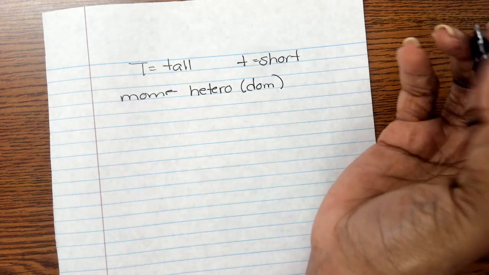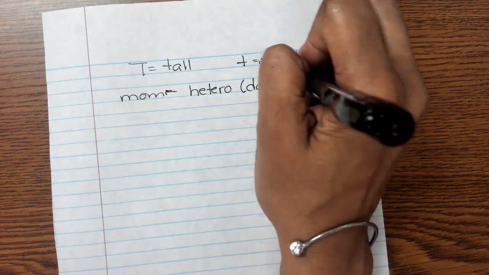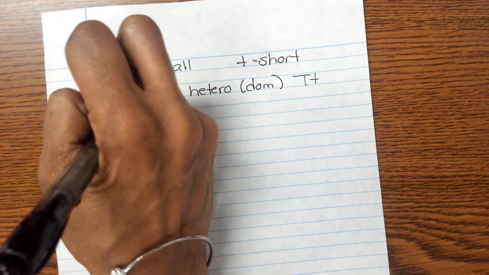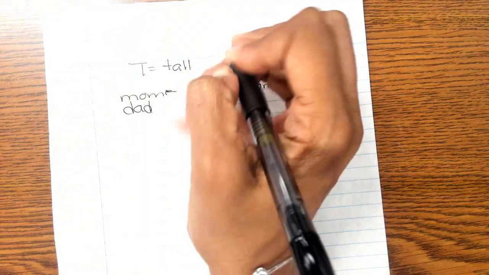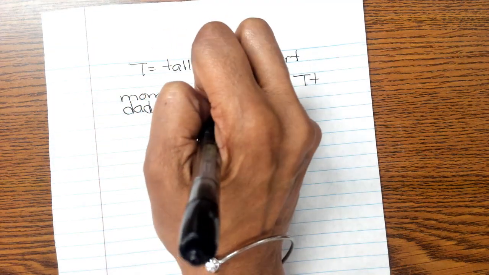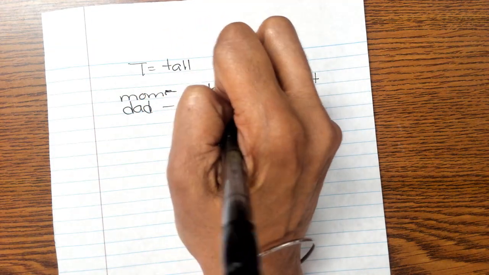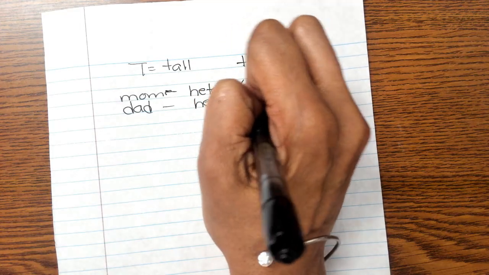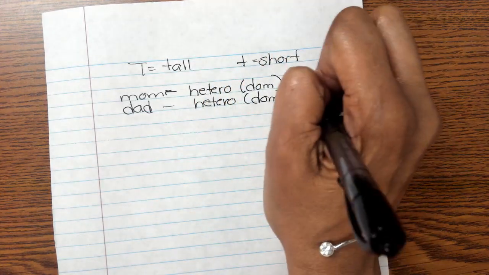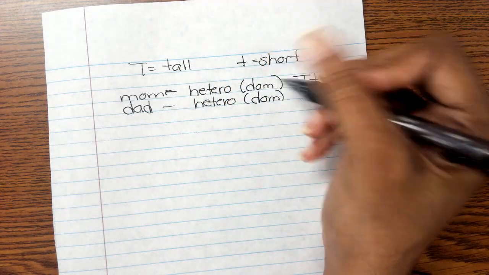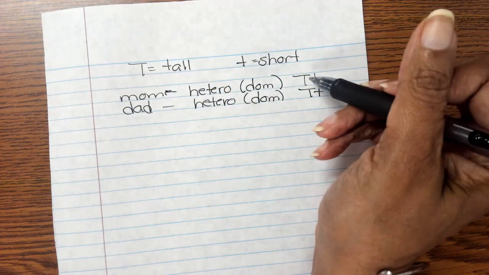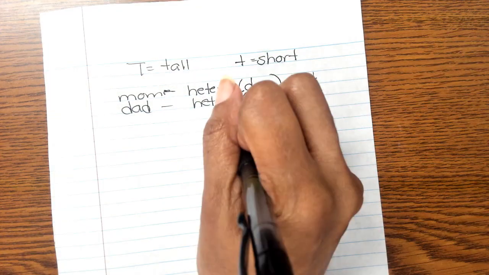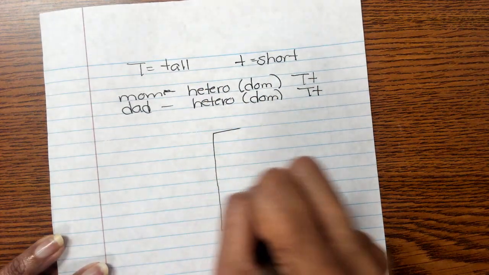Mom is heterozygous dominant. So she's big T, little t. And we said that dad was also heterozygous dominant. So he's big T, little t. Hetero, 2 different genes, dominant, a capital. All right, let's put this in the Punnett square.